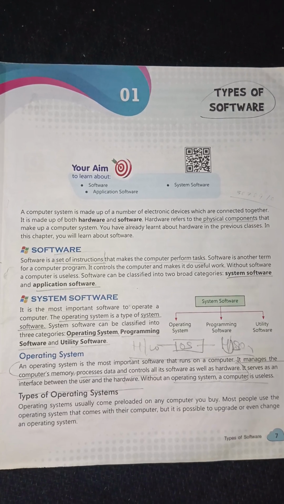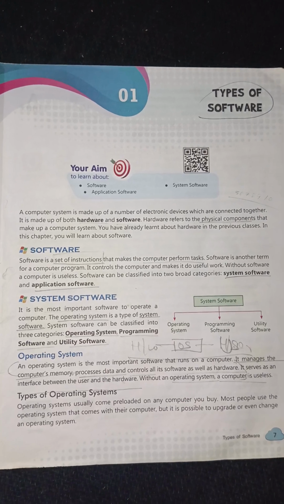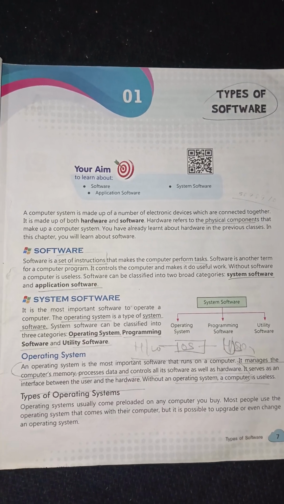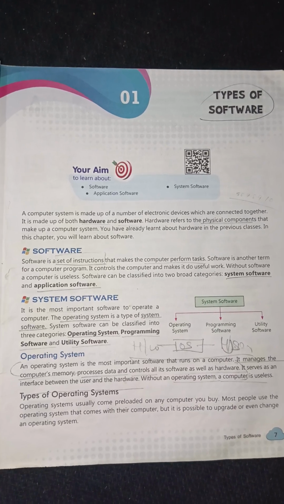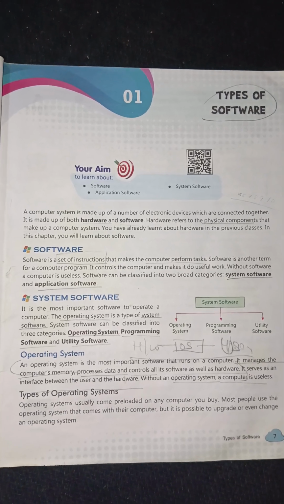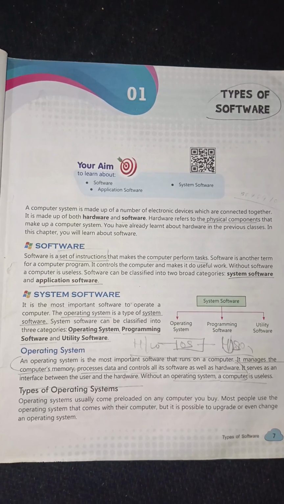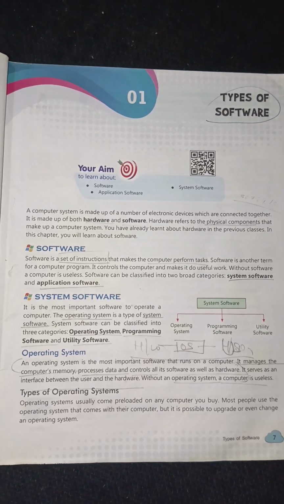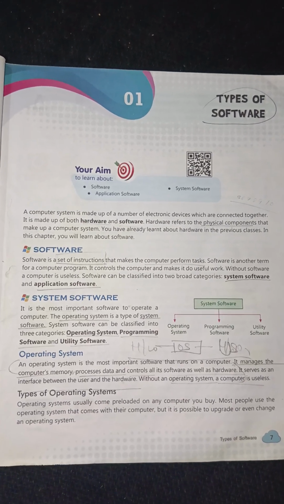Software can be classified into two broad categories, that is system software and application software. System software is the most important software to operate a computer. The operating system is a type of the system software. System software can be classified into three categories, that is operating system, programming software, and utility software. You can observe this picture, that is system software SS. It is further classified into three categories, that is operating system OS, programming software PS, utility software US.